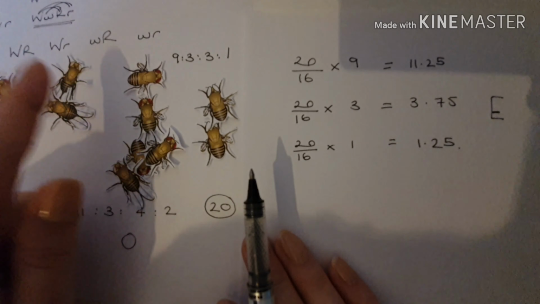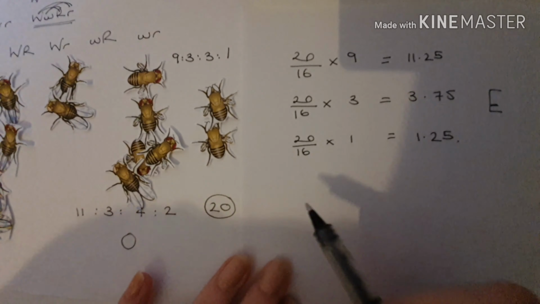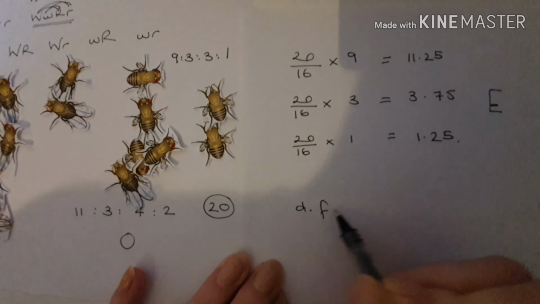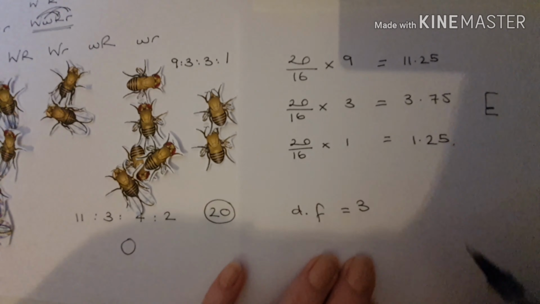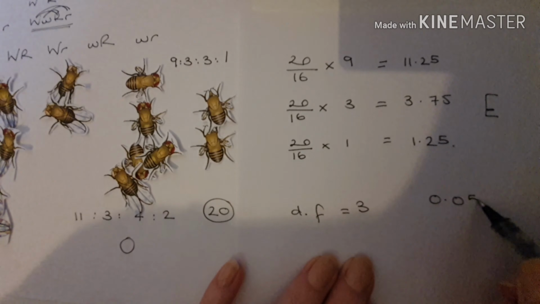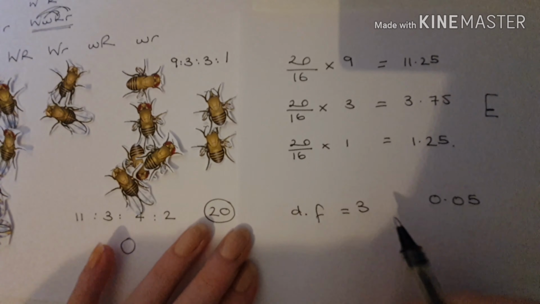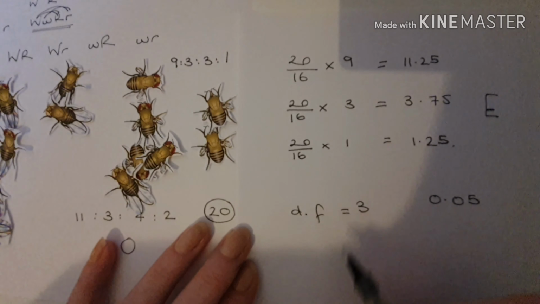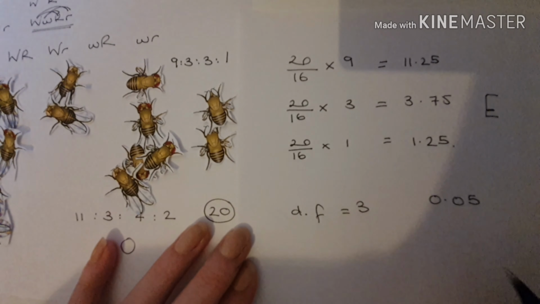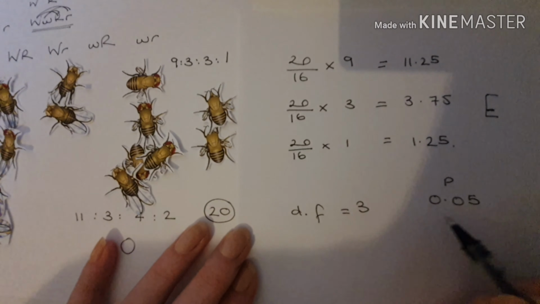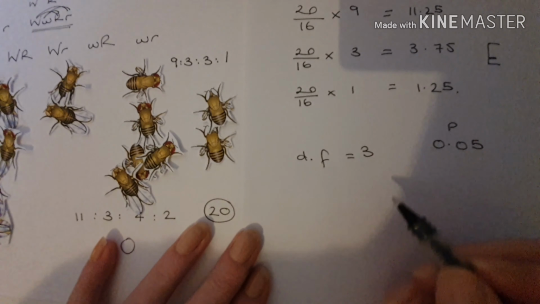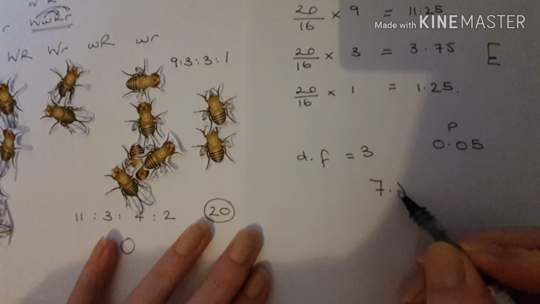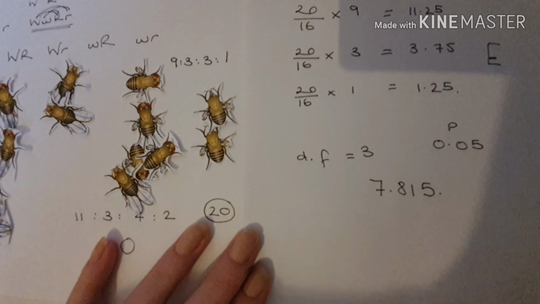We've got 1, 2, 3, 4 categories, so the degrees of freedom would be 3. And we are working on a 0.05 probability. So the degrees of freedom will be on the left, and you follow it across until you get to the P equals 0.05 column, and you read off the number. I can tell you already it's 7.815.